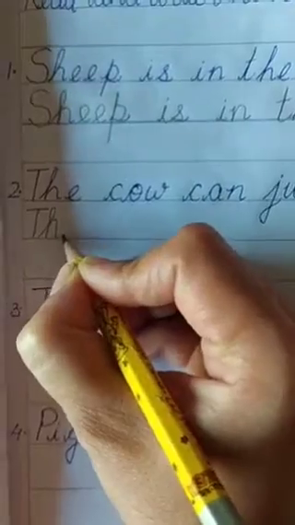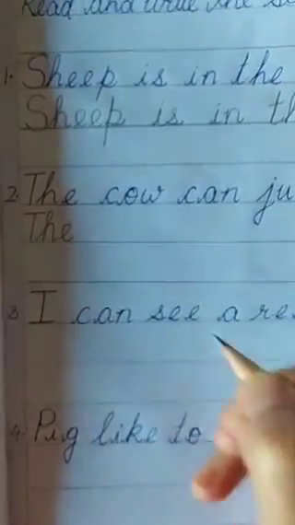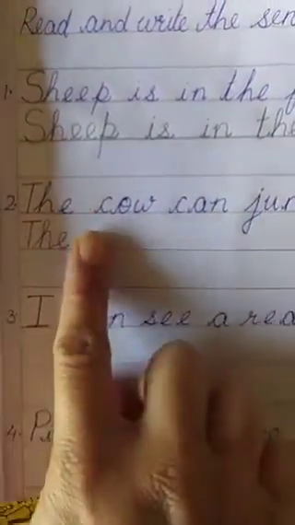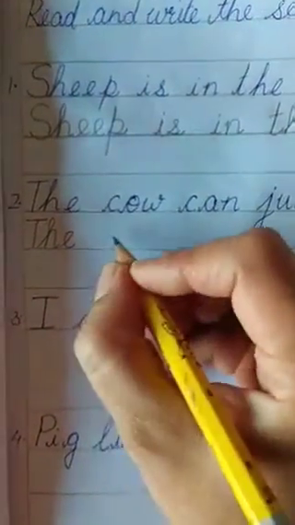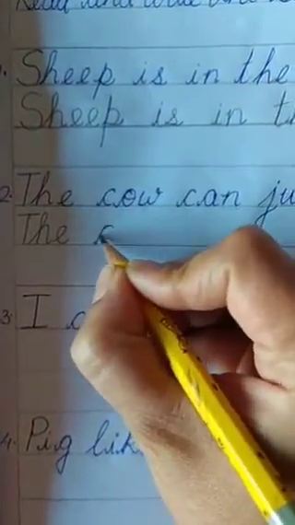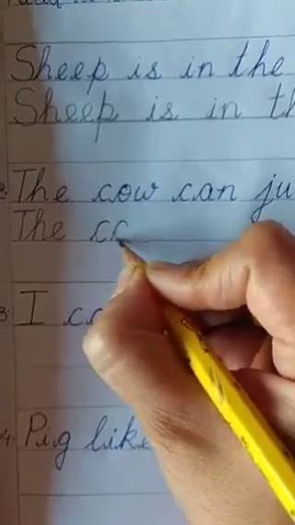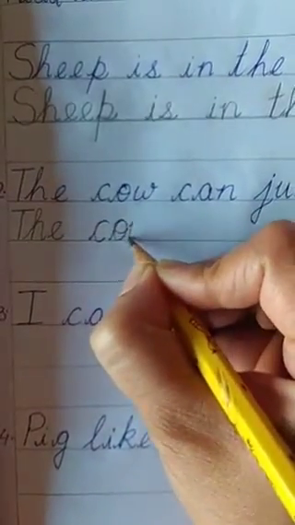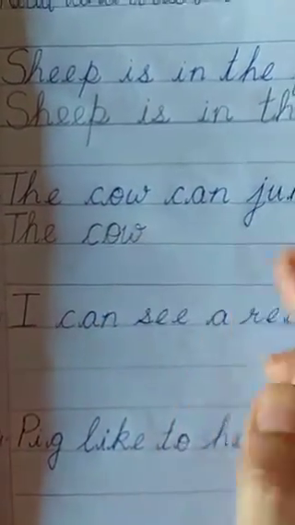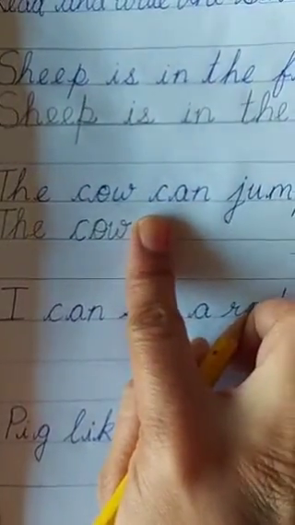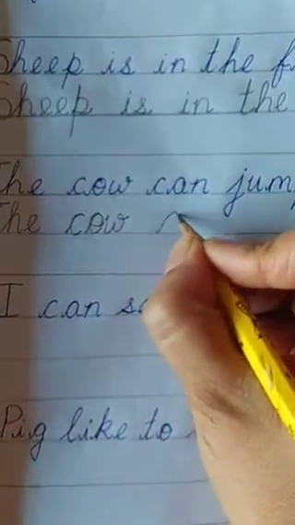The, T-H-E, make the word the. 1 finger space, write the next word, cow. K-ow. Next word, can. 1 finger space and I write the word can.